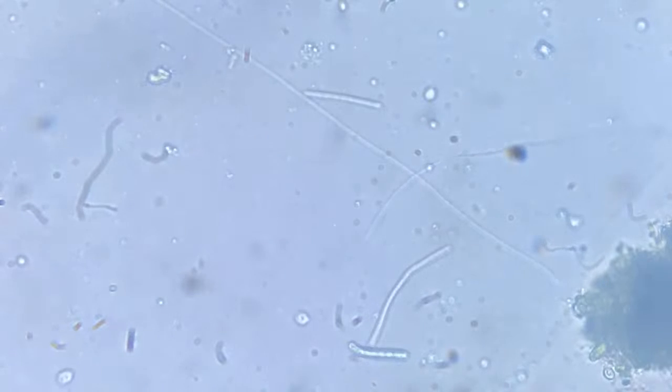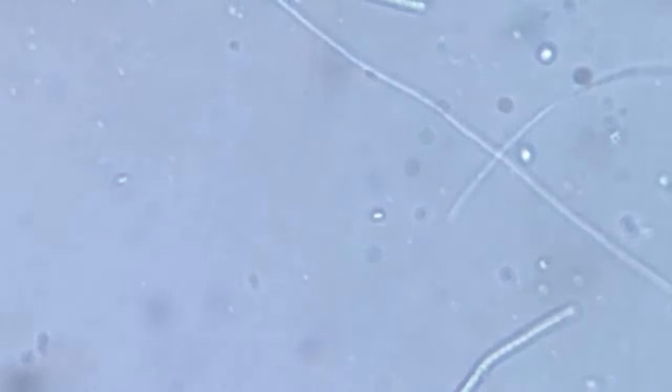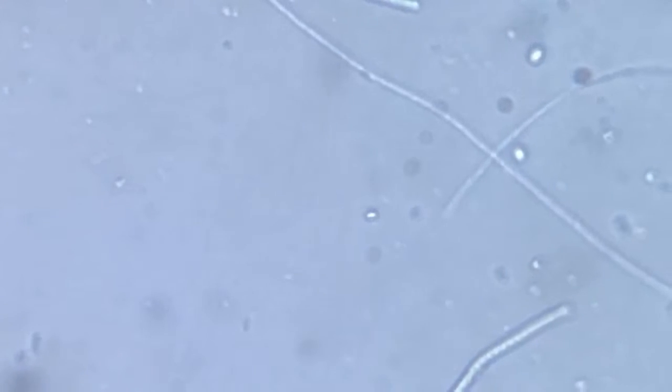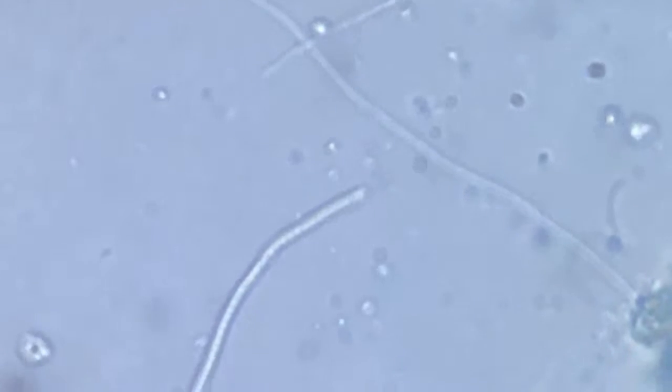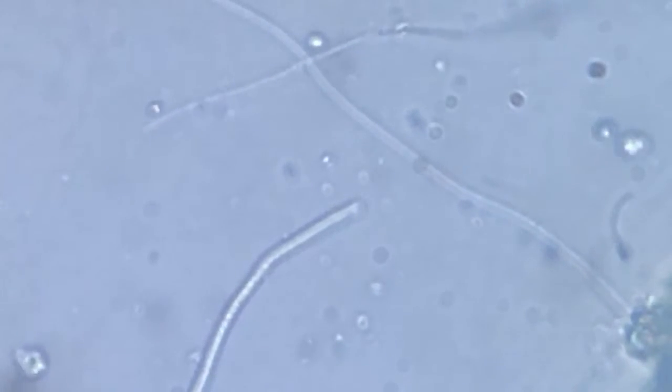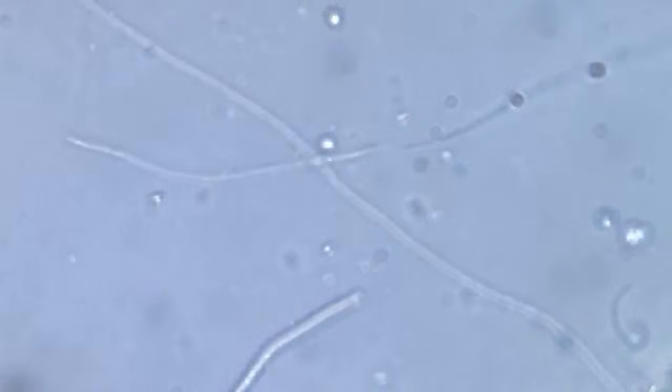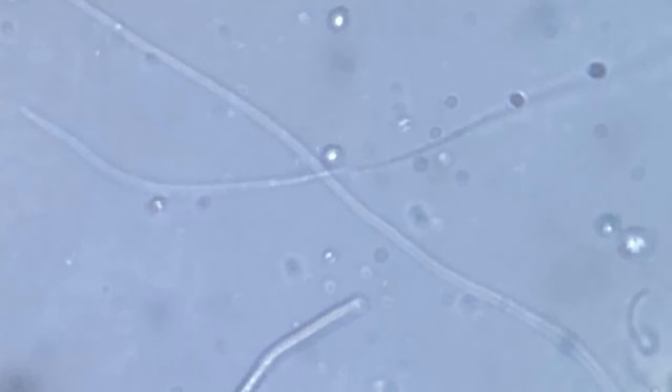We don't see any specific structures at the base or the end part. There are no specializations. Okay, so now they are rubbing over each other.